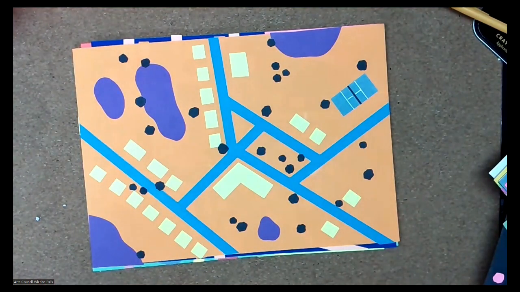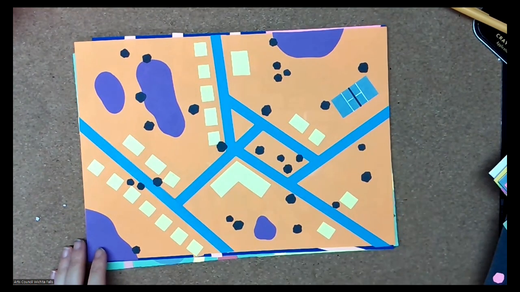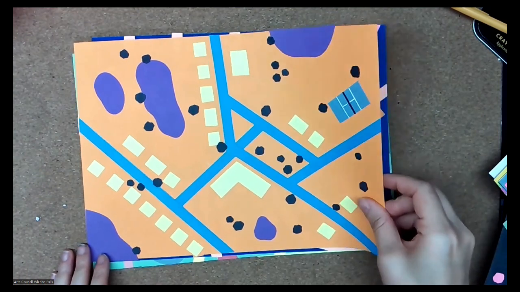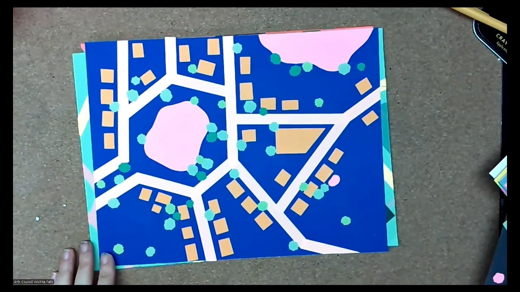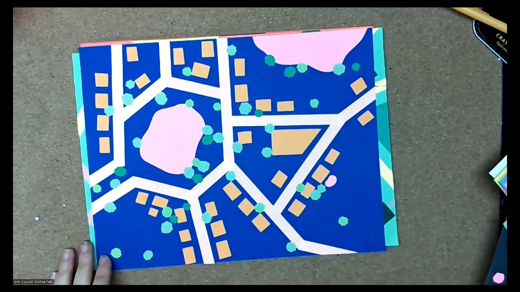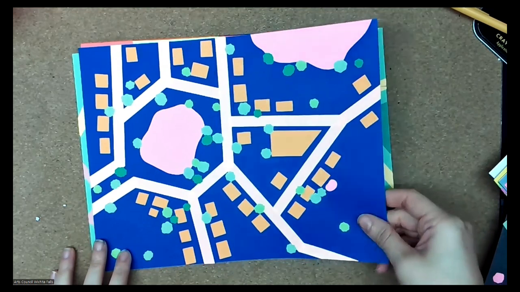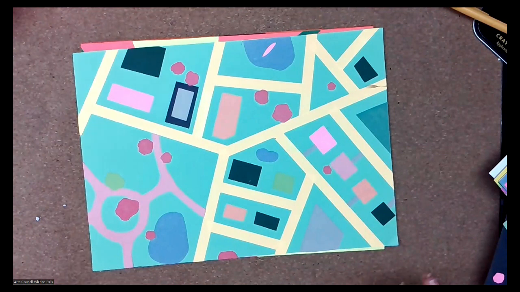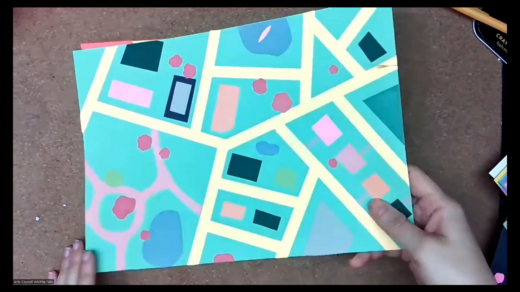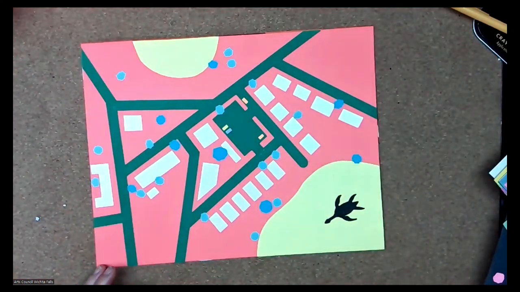Here's another one, orange for the ground. All of the water is purple. The trees are black. The buildings are yellow. I added a tennis court just to make something special. Starting with a dark blue ground, bright pink bodies of water. All of the houses and buildings are orange. Trees are green. Oh, here's another one with different colors for each of the buildings. So again, you can choose to make everything the same color and you can follow a pattern or a scheme, or you can make everything different colors.